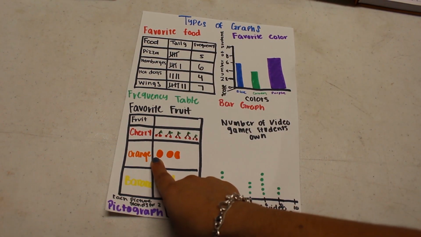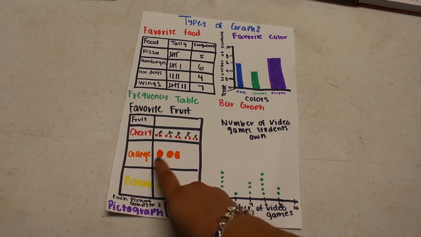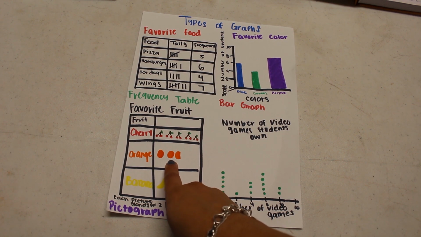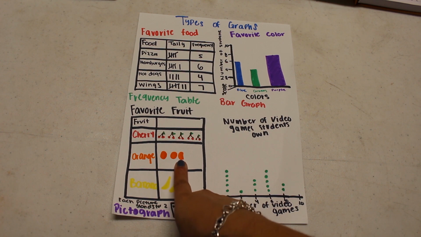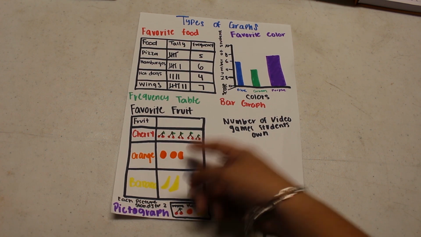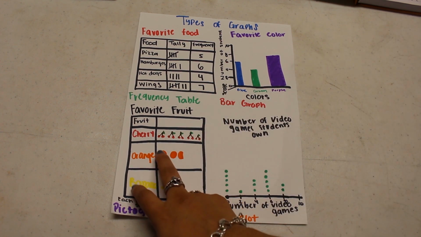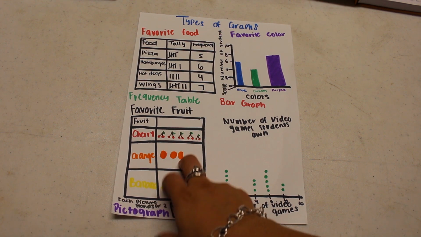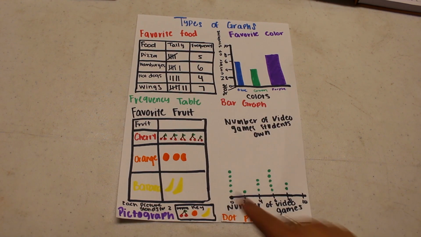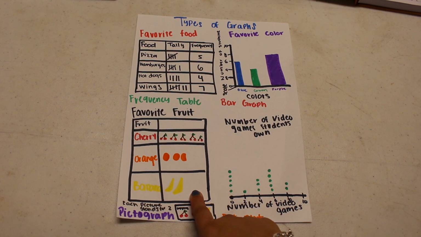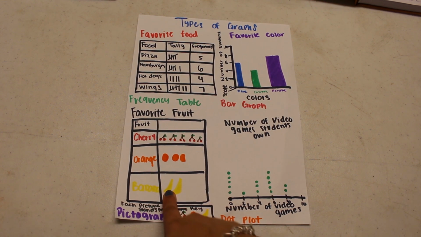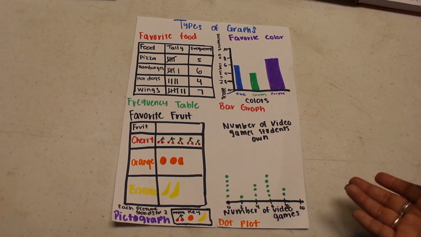Here we have one orange that is full, which counts for 2. This one's full, and this one's half, which half of 2 is 1. So right here we only have 5 oranges. The next one that we have is bananas. We have 2 whole bananas, which means it's 4.